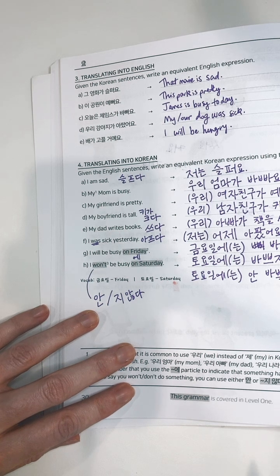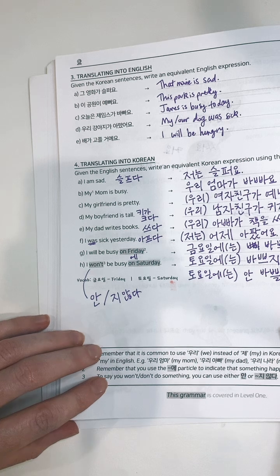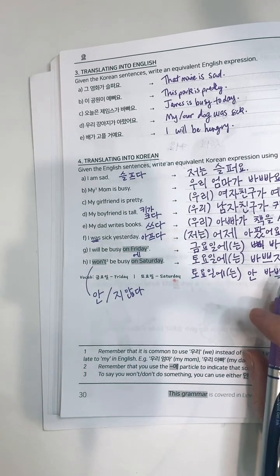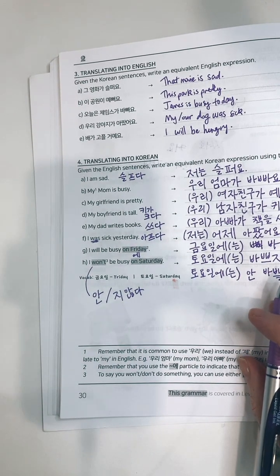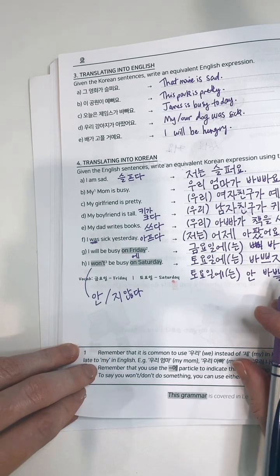Can we say 저 아빠? You mean 제 아빠? You can. You can say 제 아빠. It's just a little bit more formal, not quite as natural. And the disappears, yeah. It just replaces it.